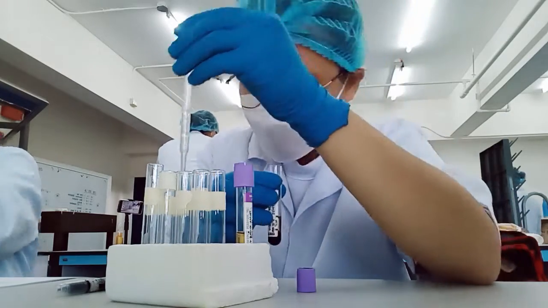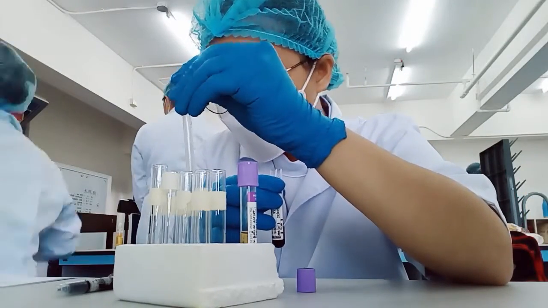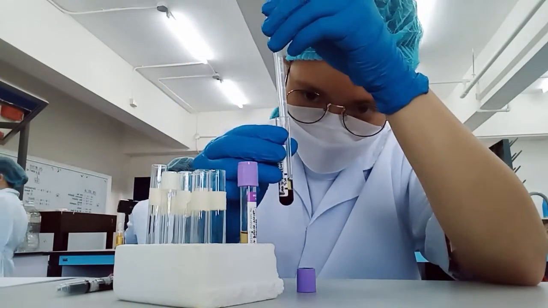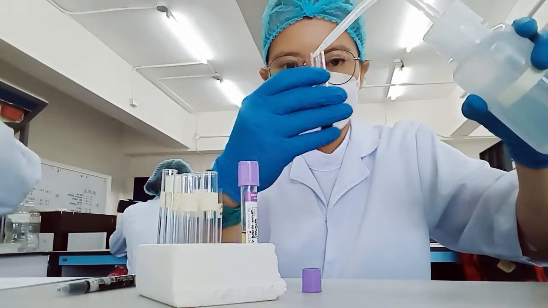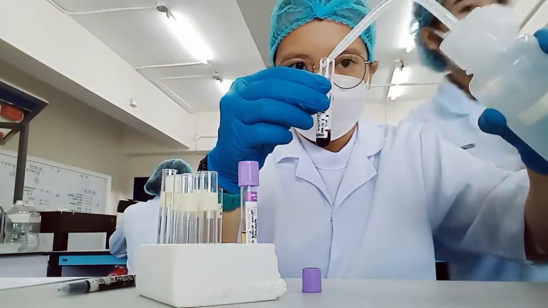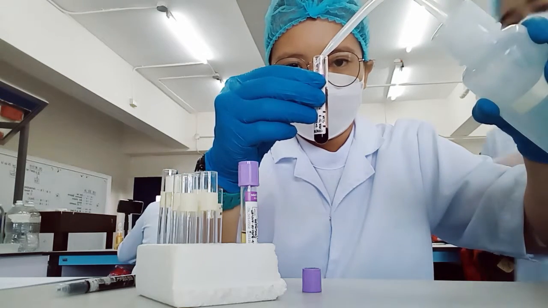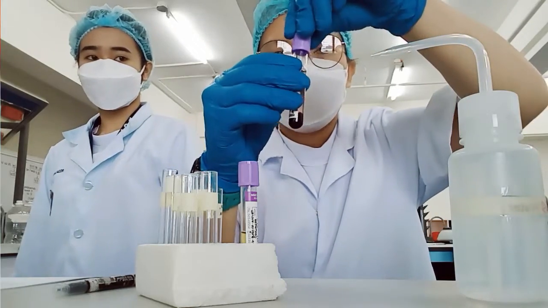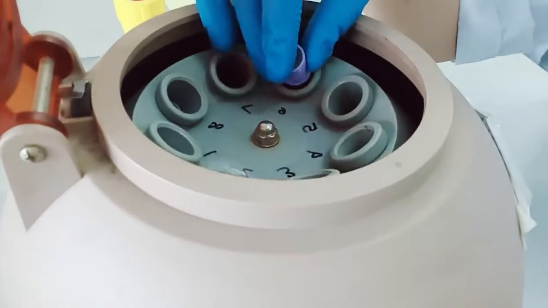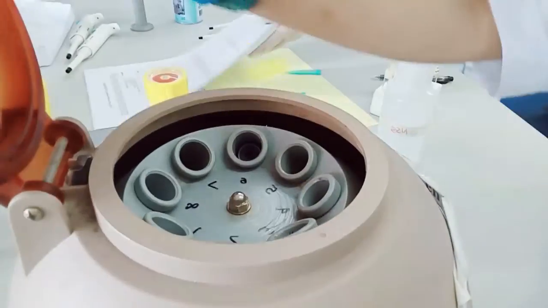After centrifugation, transfer the plasma of the patient into another clean test tube. Add as much volume of NSS until the mixture fills 2/3 of the tube. Then, cover it. Centrifuge the samples for 2 minutes at 3,400 RPM.